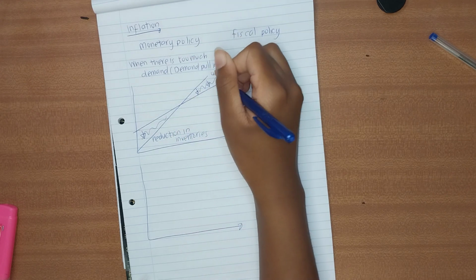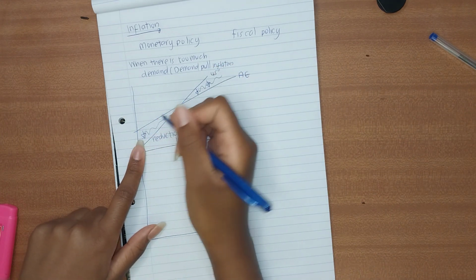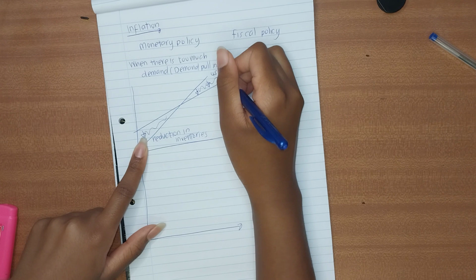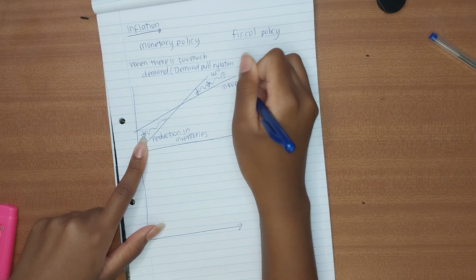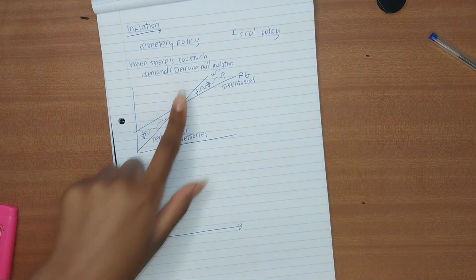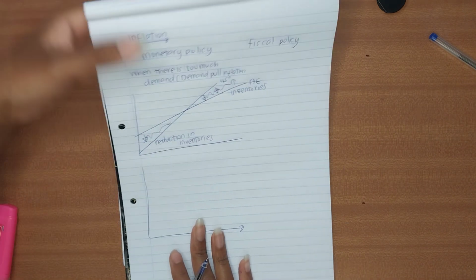And then here, there's a reduction in the inventories, and then here there's an increase in inventories. So meaning that if they had to increase the interest rates, it would increase the unplanned inventories. So C. So the correct answer is C.